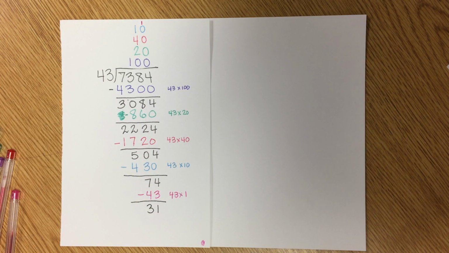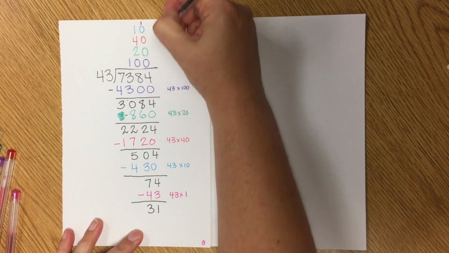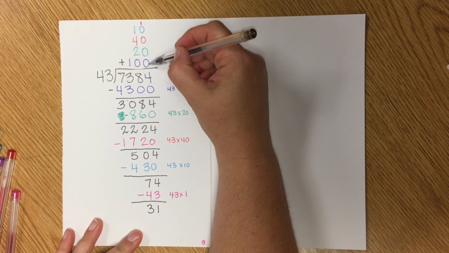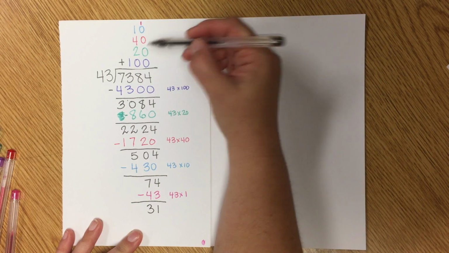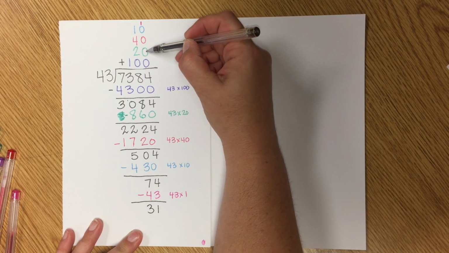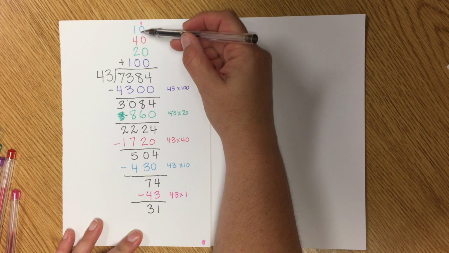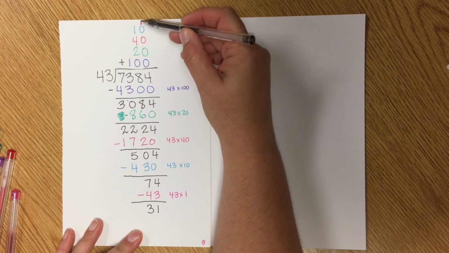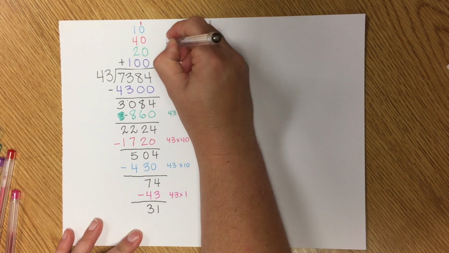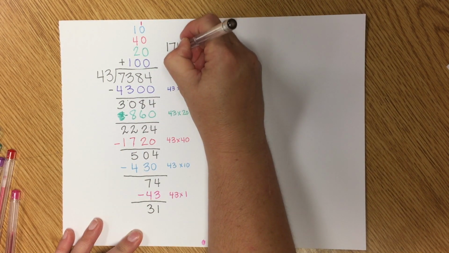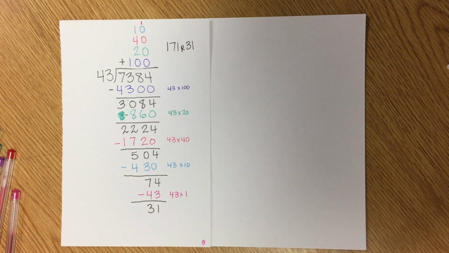So our final answer then comes from adding all of these numbers at the top, which is pretty easy to add because they're all multiples of 10. So we have 100 plus 20 is 120, plus 40 is 160, plus 10 is 170, plus 1 is 171, with a remainder of 31. And that's how we can solve that problem.